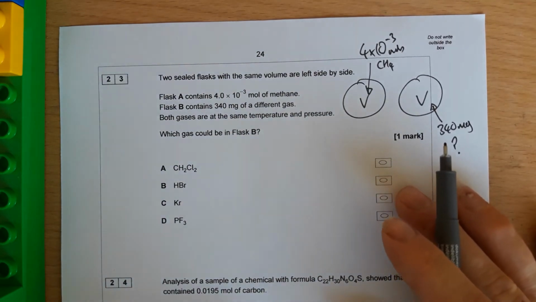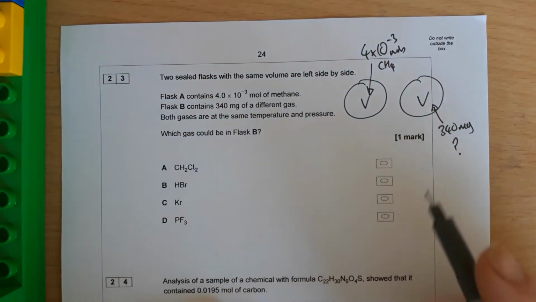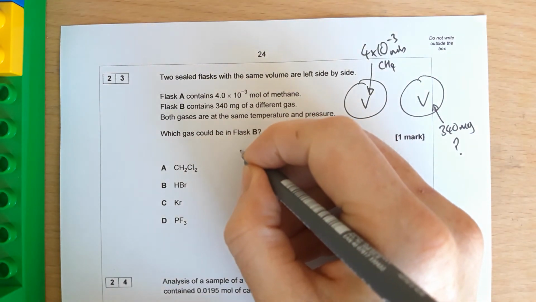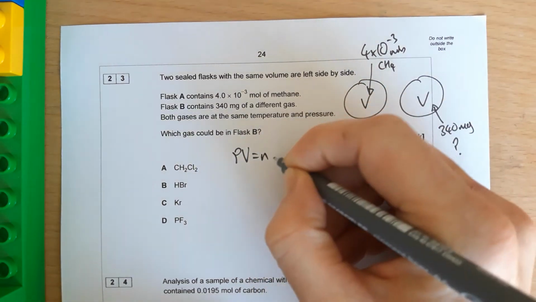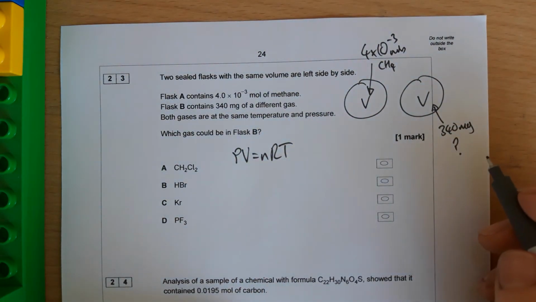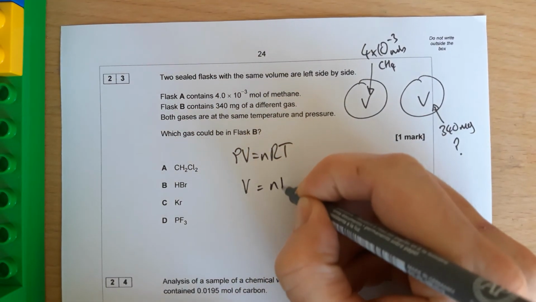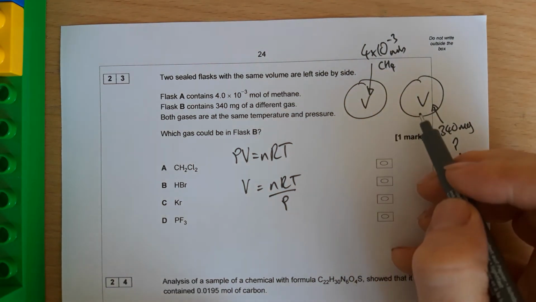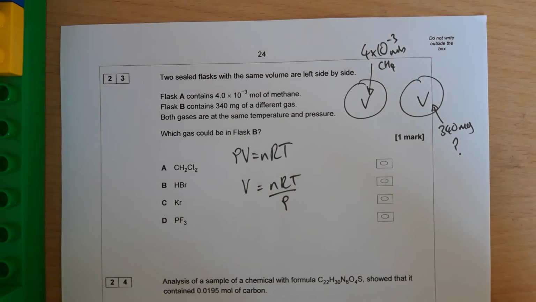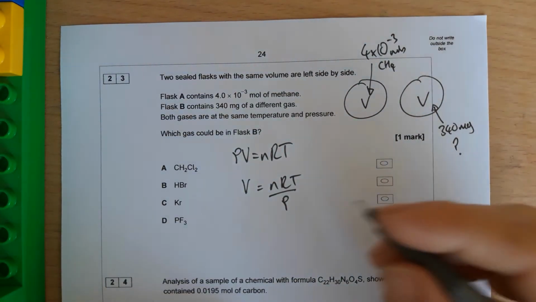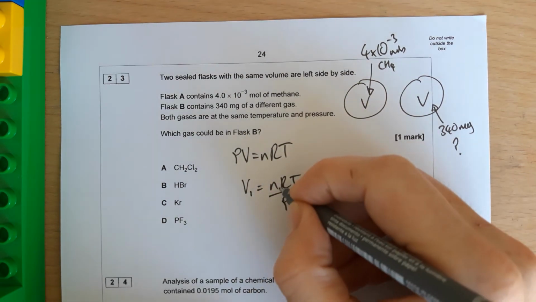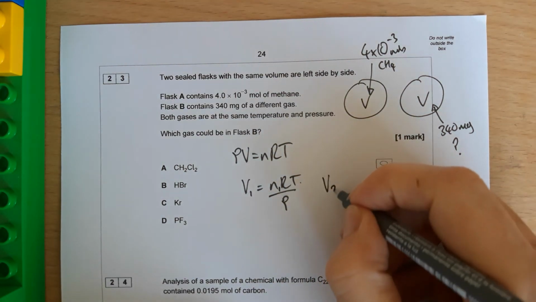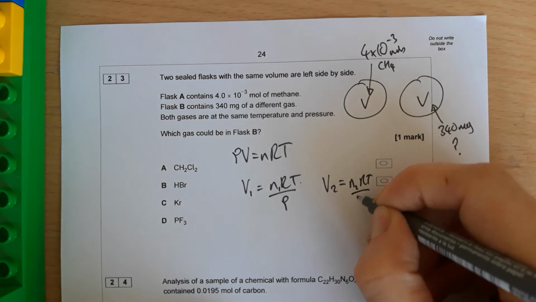So what we're saying is the volume in each of these is the same. Hang on then. What's this going to be? I think it's this. Right, we know that PV equals nRT. So we know that the volume equals nRT divided by P. And we know that the volume in flask 1 equals the volume in flask 2. Is that right? Yeah. The volume in flask 1 equals the number of moles in flask 1 times this, which are the same. And the volume in flask 2 equals n2RT divided by P.